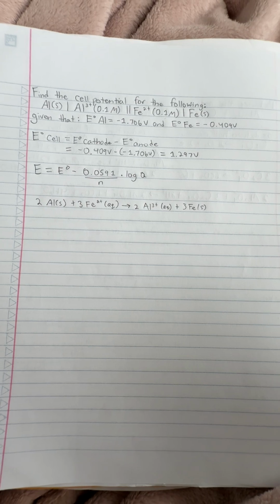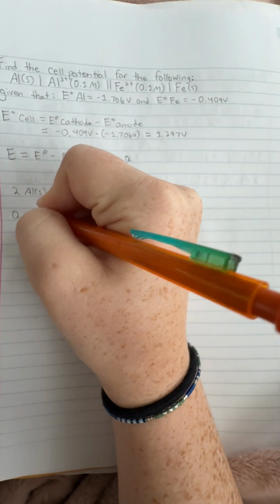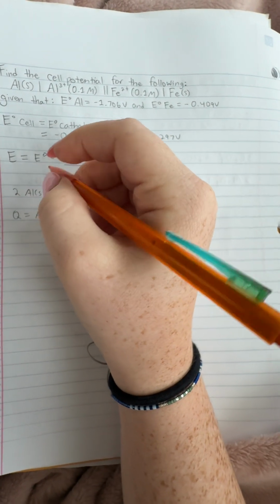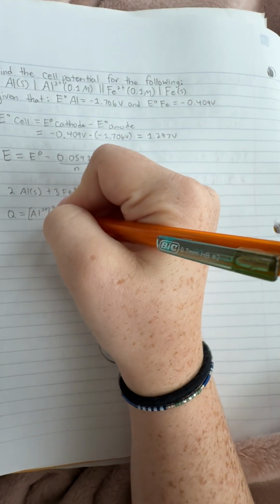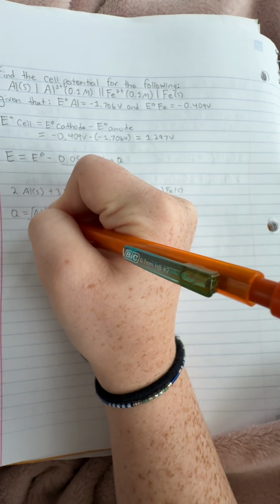And then our reaction quotient is based on our concentrations. So Q is going to equal our aluminum over our iron.